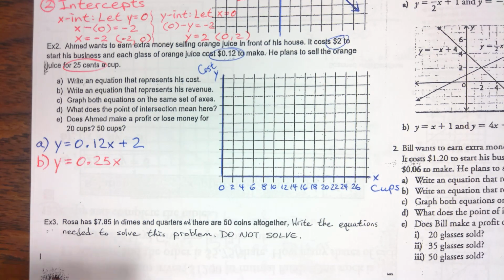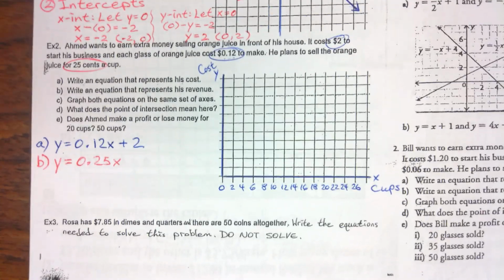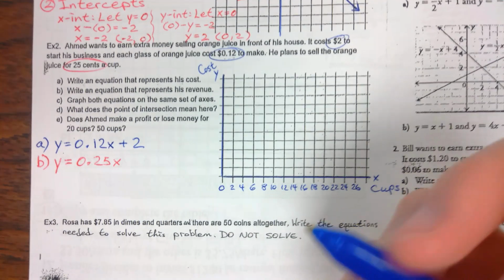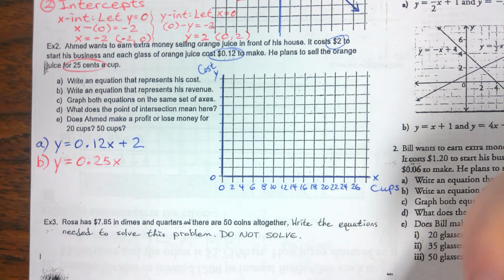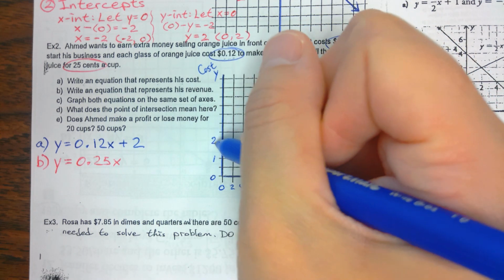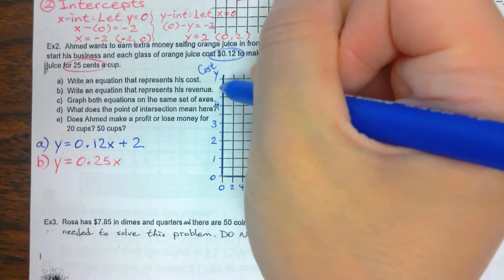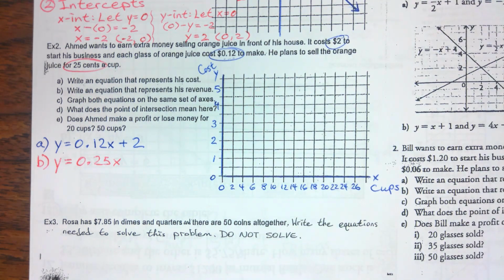And then in terms of costs, I'll go by 50 cents. So 50 cents, $1, $2, $3, $4, $5.